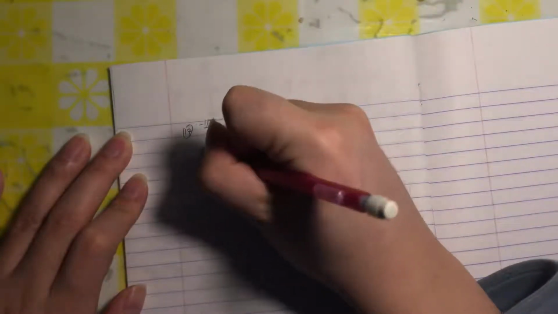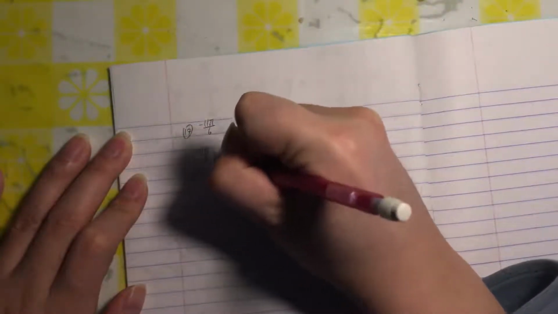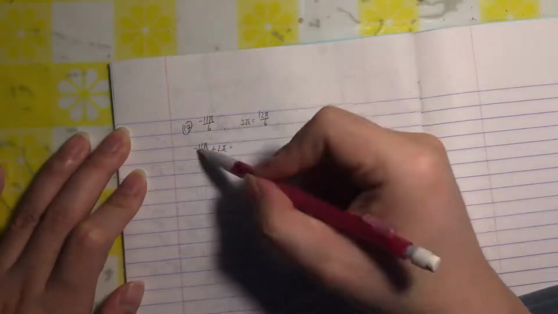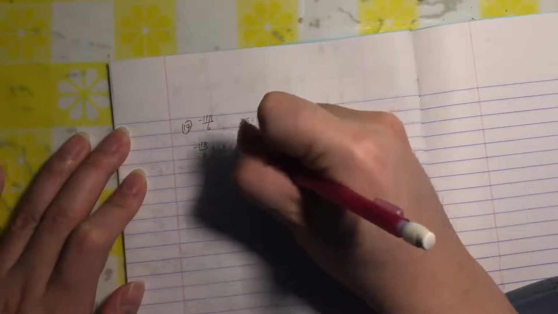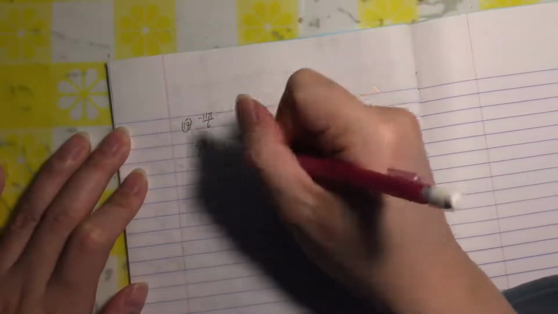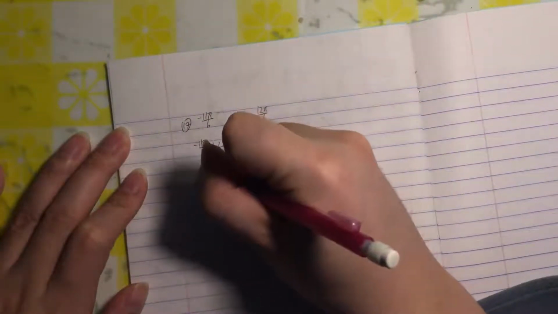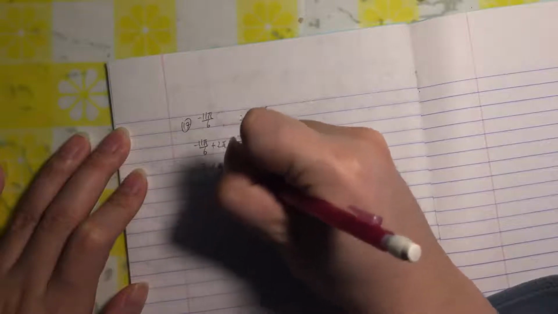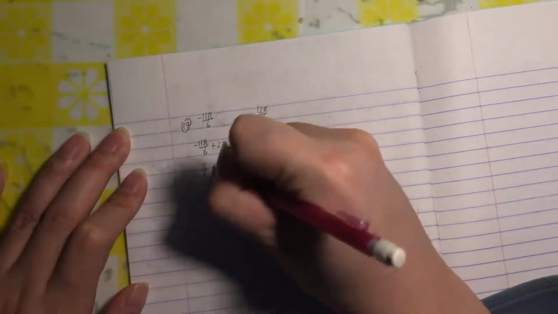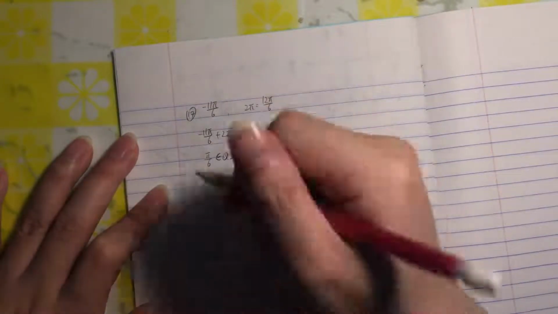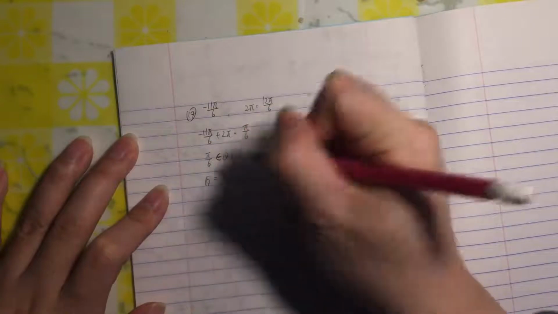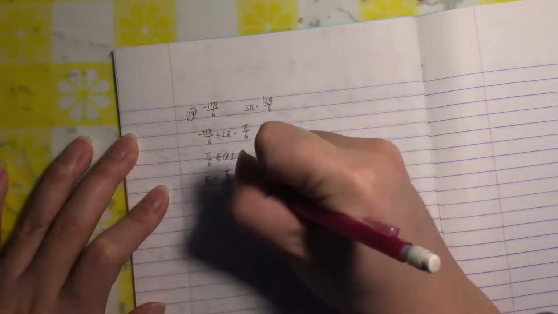So take negative 11 pi over 6 plus 2 pi. Negative 11 pi over 6 plus 12 pi over 6 is pi over 6. This angle pi over 6 lies in quadrant 1. For any angle that lies in quadrant 1, its reference angle is the same as the angle itself. So the reference angle is pi over 6.